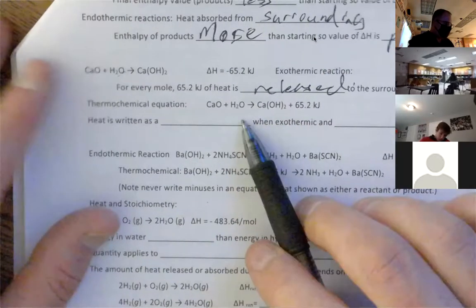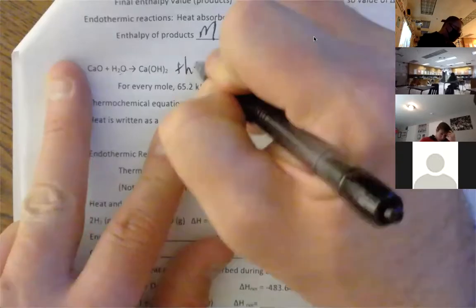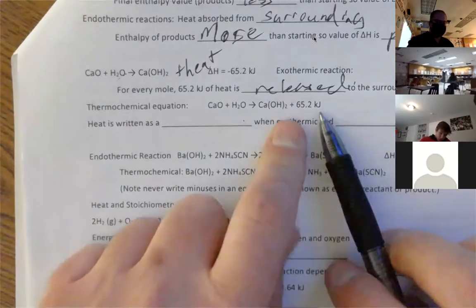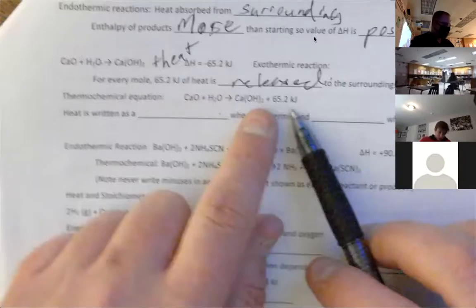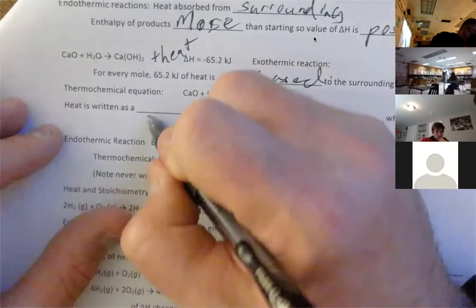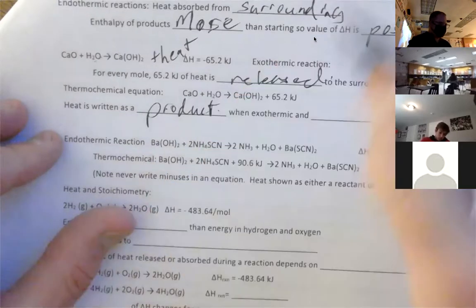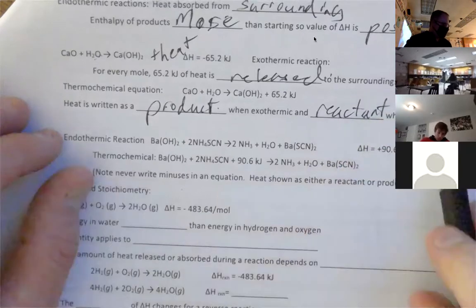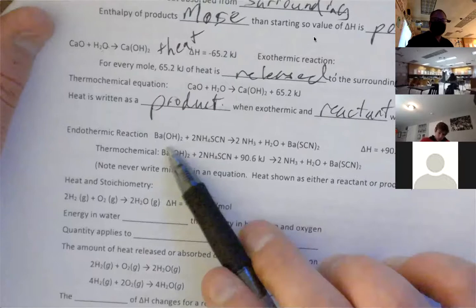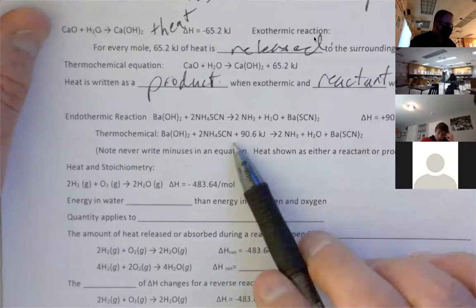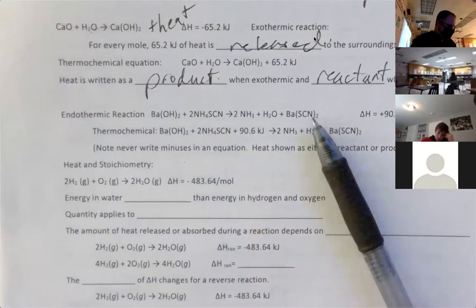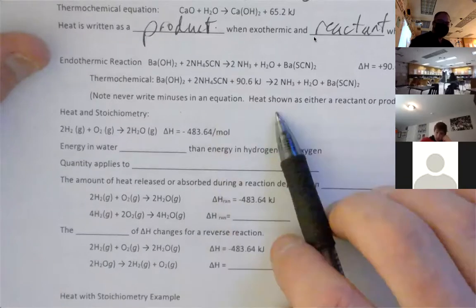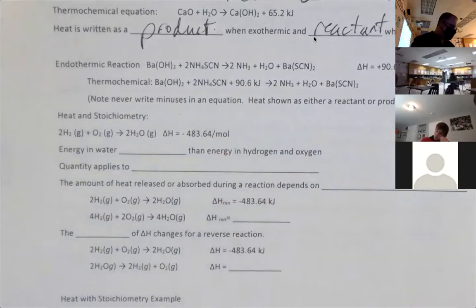In a thermochemical equation, we could then write plus heat here because it's making this and giving off heat. So this person has chosen to write the amount there, and that is fine. Heat is written as a product in an exothermic reaction, and heat is written as a reactant in an endothermic reaction. So if we take a look here, this is positive. That means that heat is a reactant because heat is being brought in. Note, we would never put a minus in the equation. Heat is just shown as either something coming in or something going out. Reactant, product.